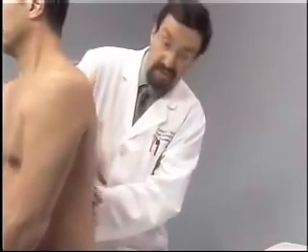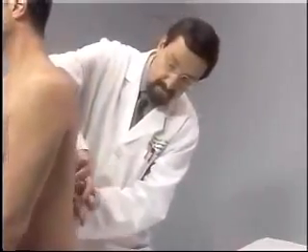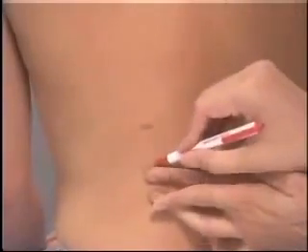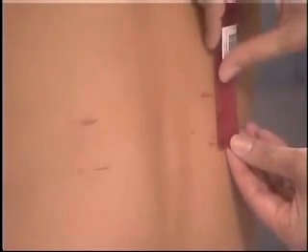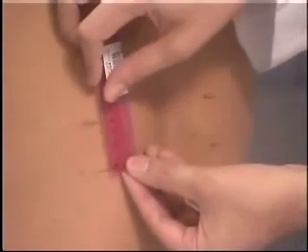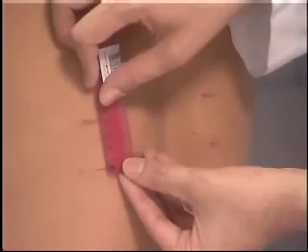Next, have the patient inhale deeply and hold it in. Then percuss downward to the level of dullness at full inspiration, and mark it. Repeat this process on the other side. Then measure the distance between the expiratory and inspiratory levels of dullness. The distance is normally 5 to 6 centimeters.